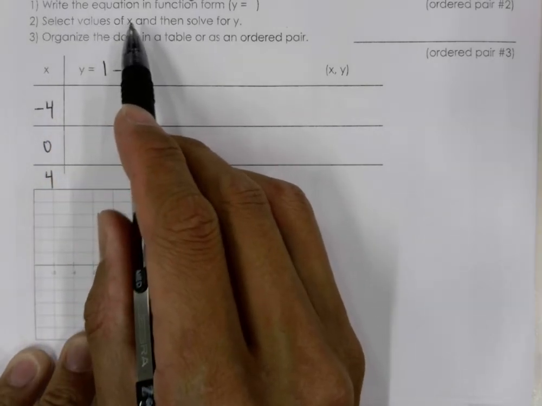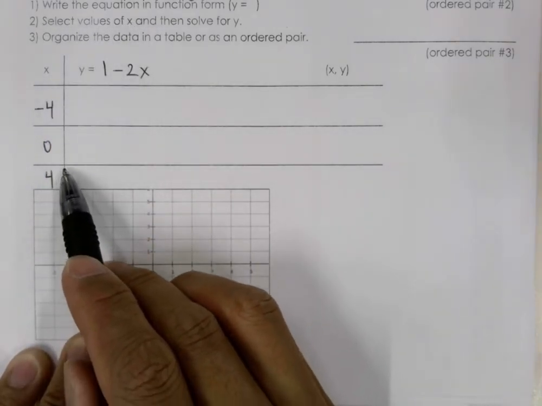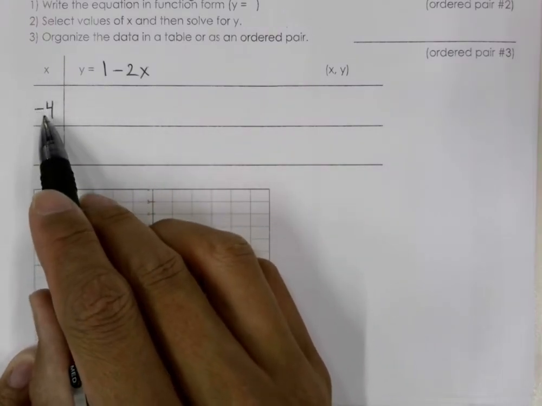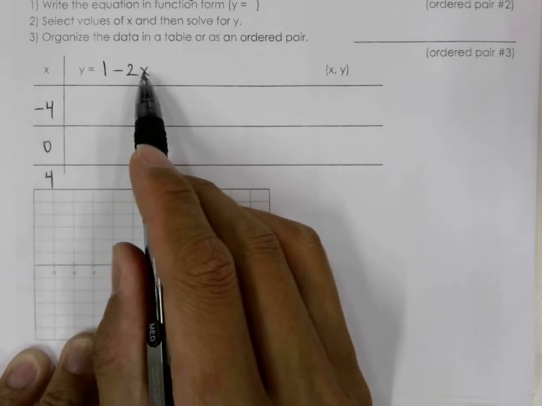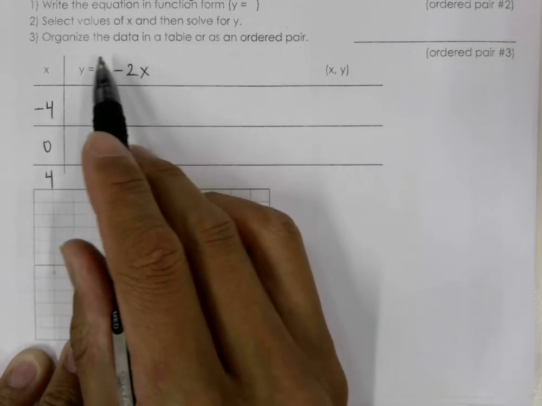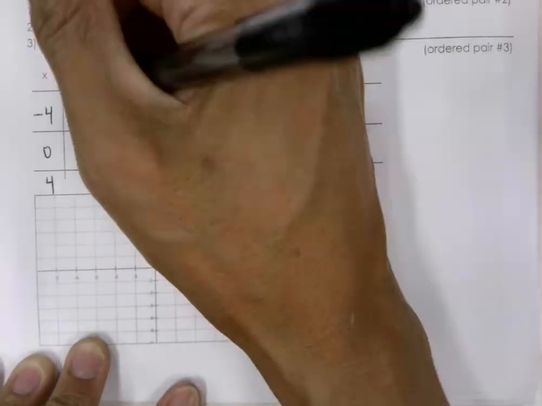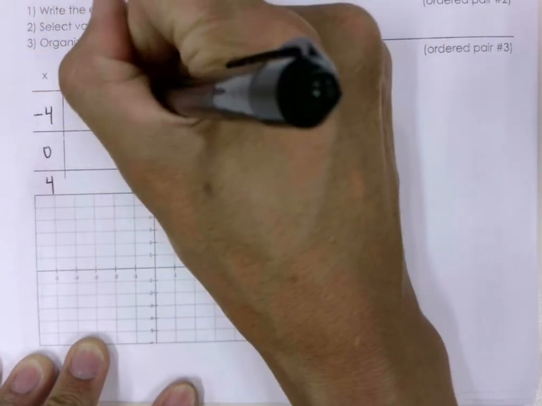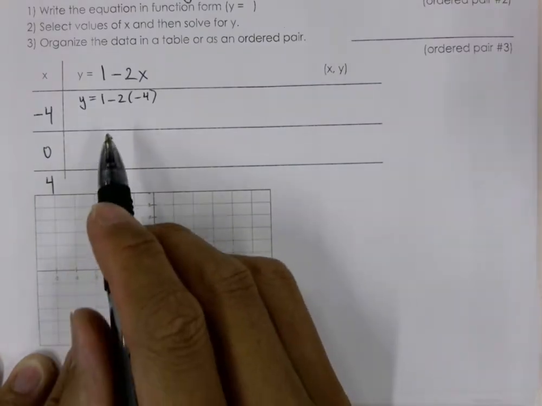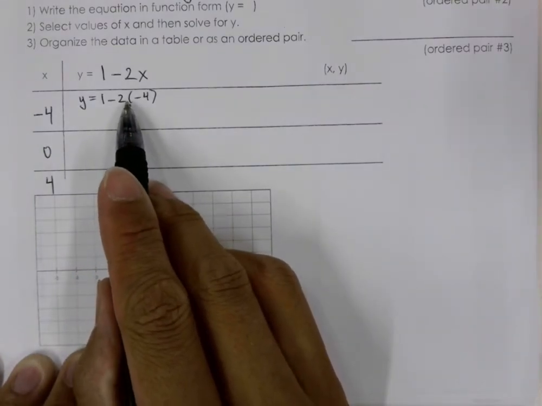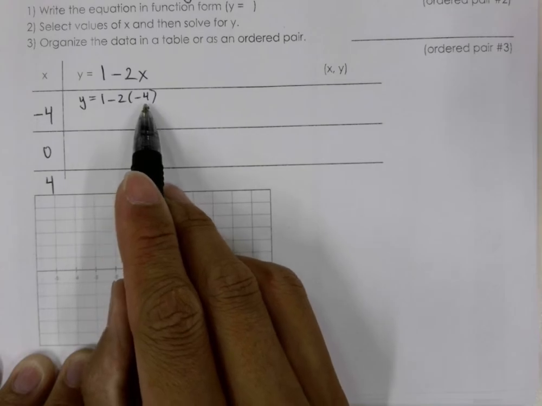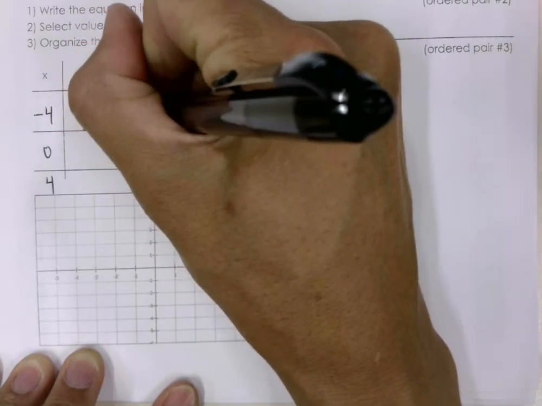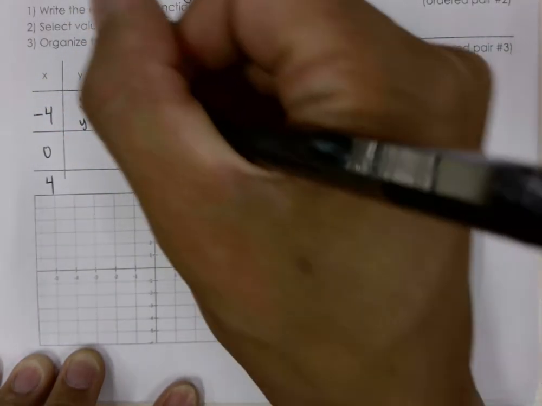Now that we've selected our values of x, we are going to solve for y. So how do we do that? Well, when x is negative 4, we're going to plug it in to the equation and solve for y. So first step is to substitute. Y is equal to 1 minus 2 times negative 4. We're going to do the multiplication, and it is negative 2 times negative 4 is positive 8. So y is equal to 1 plus 8, and 1 plus 8 is equal to 9.